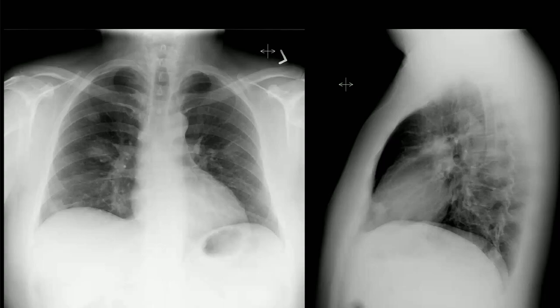I would like to take the history. If there is a history of a primary, these are metastatic lesions. If there is a history of any septic focus, this can be septic emboli. However, there is no cavitation, but the differentials of cavitatory nodules will also be included. Next I would like to do a CT scan with contrast of this patient to further evaluate.